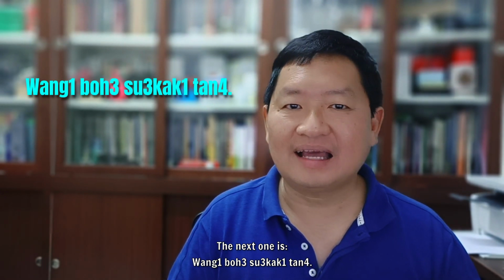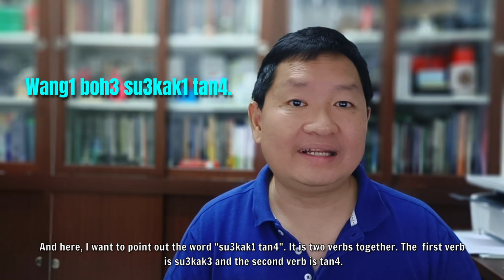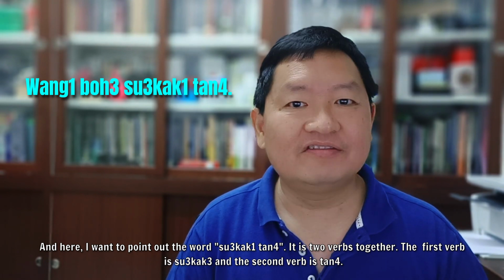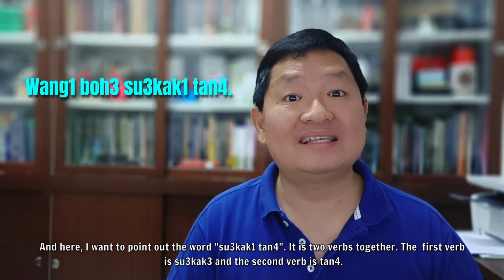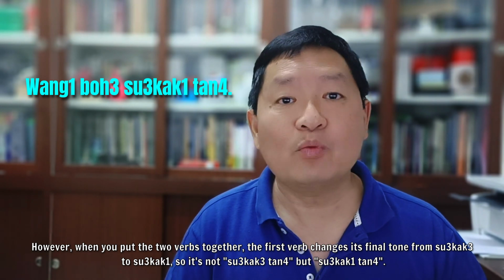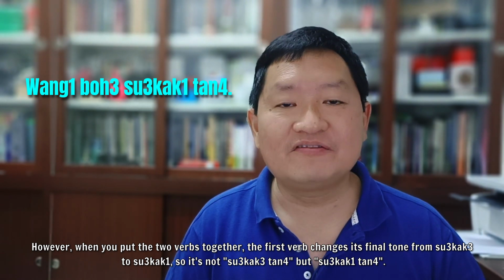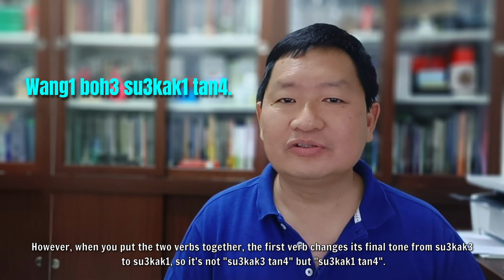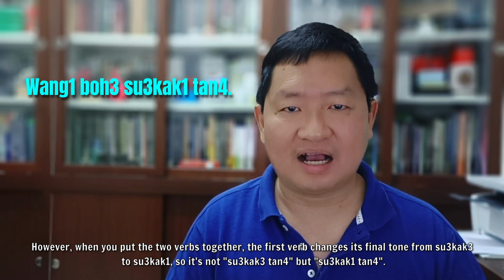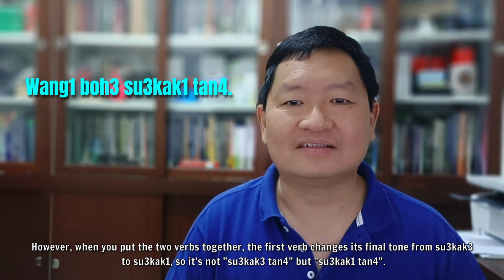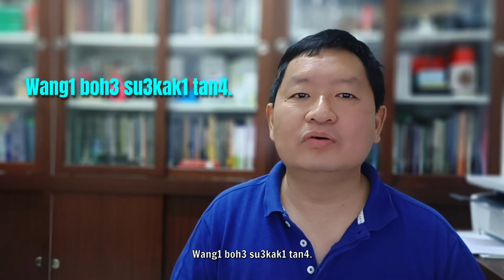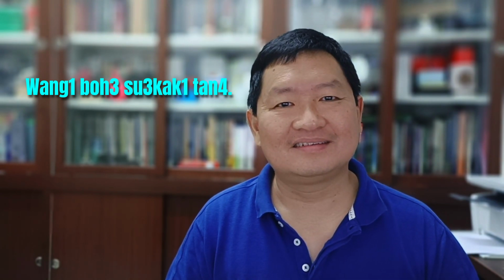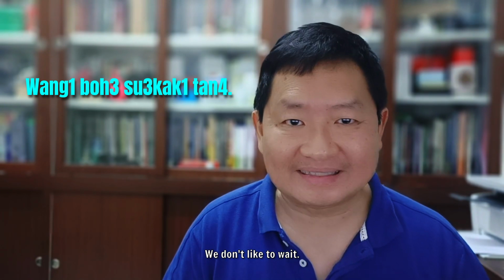And here I want to point out the word suka tan. It is two verbs together. The first verb is suka and the second verb is tan. However, when you put the two verbs together, the first verb changes its final tone from suka to suka. So it's not suka tan but suka tan. Wang bo suka tan. What does that mean? We don't like to wait.